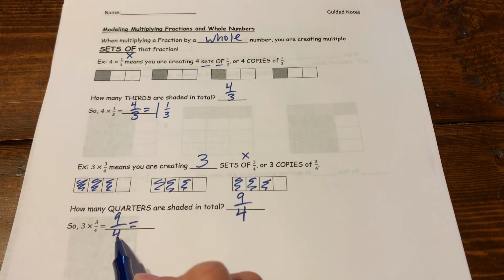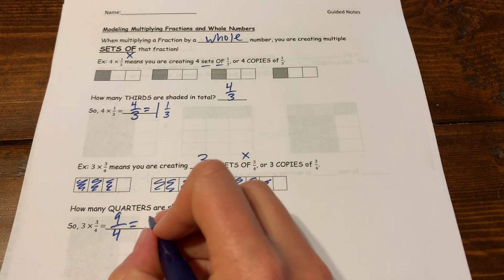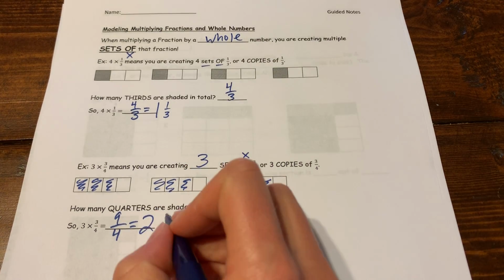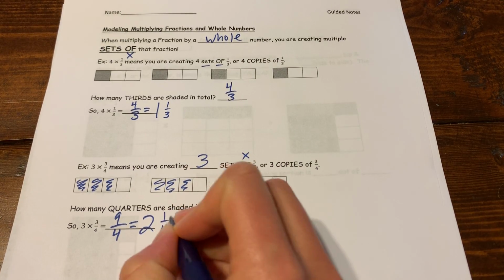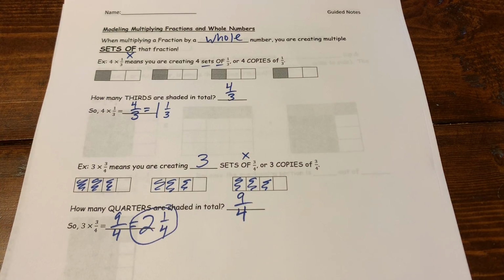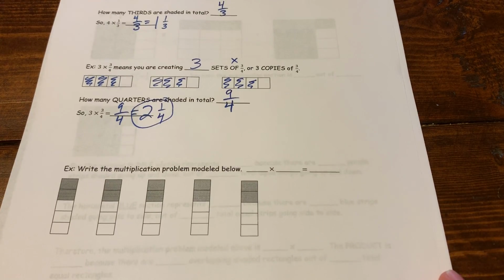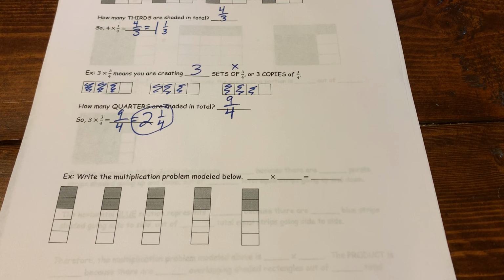And let's turn that into a mixed number. 4 goes into 9 2 whole times. That gets you to 8. And the difference between 9 and 8 is 1. So 2 1/4 would be our final answer. Let's go ahead and write out what multiplication problem is modeled below, because I might give you pictures and ask you to tell me what multiplication problem is being displayed.